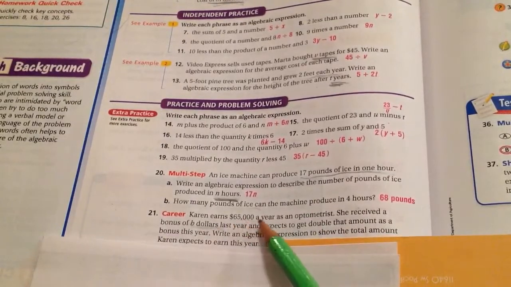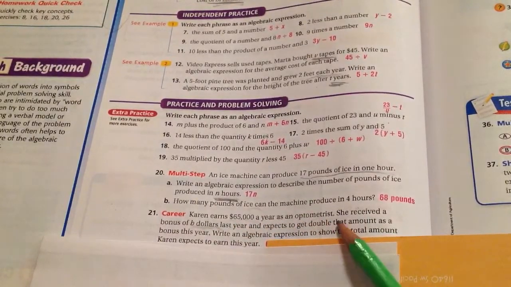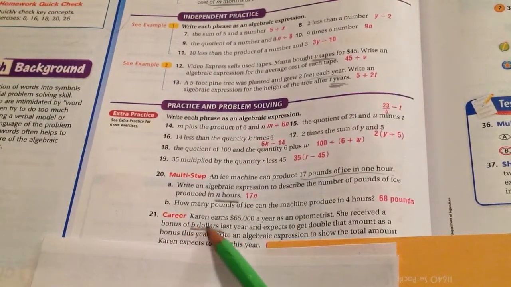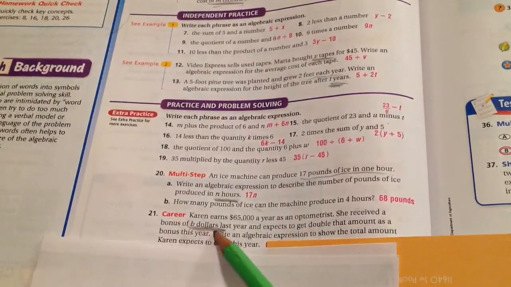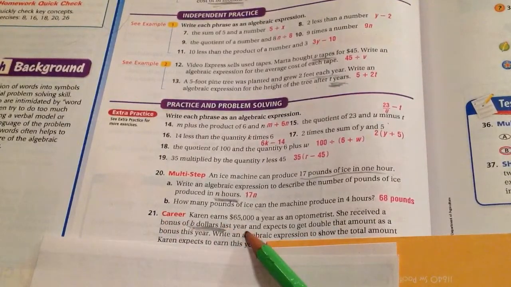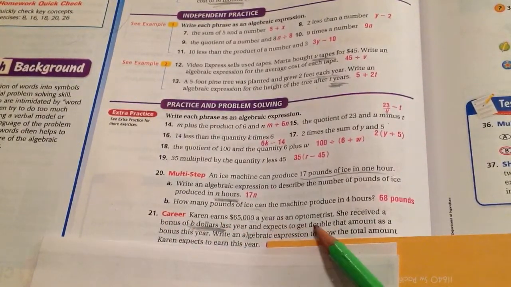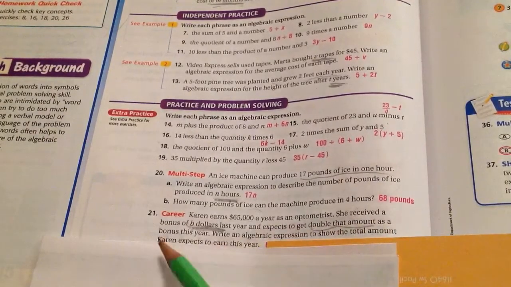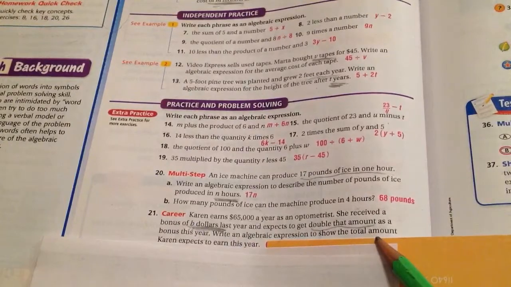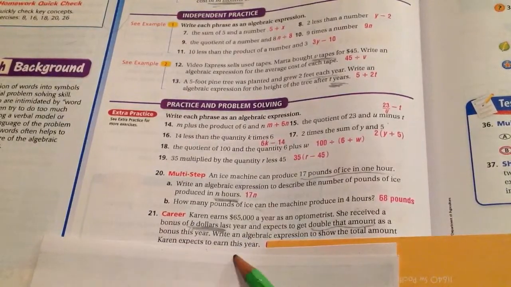Karen earns $65,000 a year as an optometrist. She receives a bonus of B dollars. Wow, they just defined my variable. B stands for dollars. She received a bonus of B dollars last year and expects to get double that amount as a bonus this year. Write an algebraic expression to show the total amount Karen expects to earn this year.